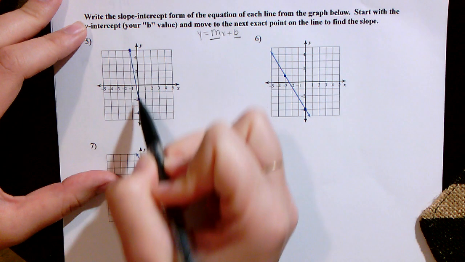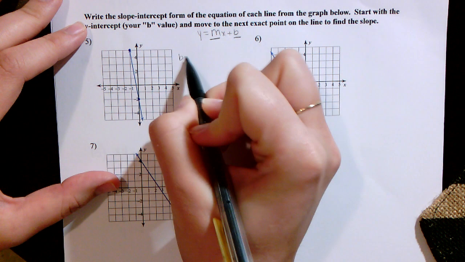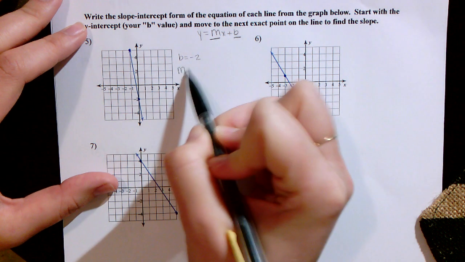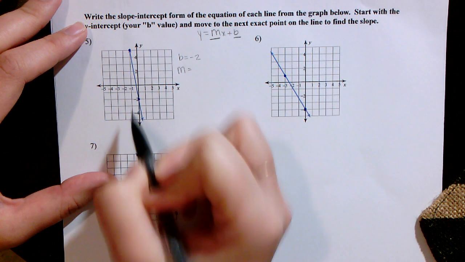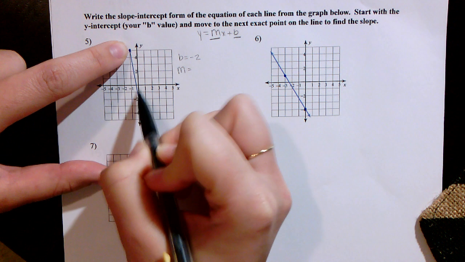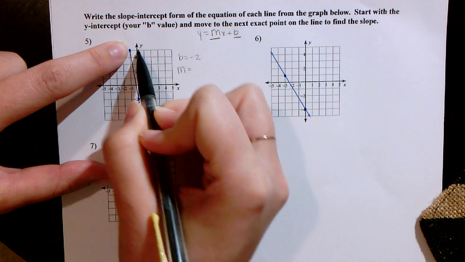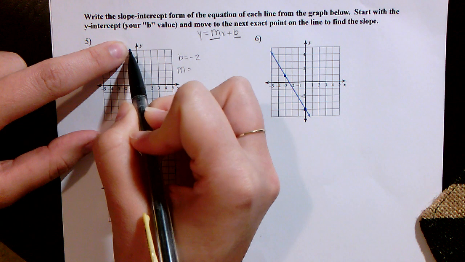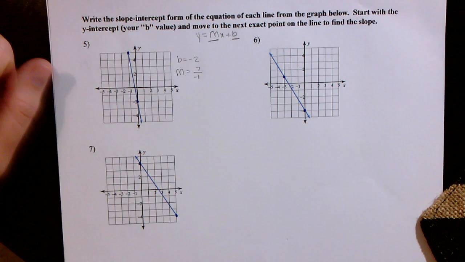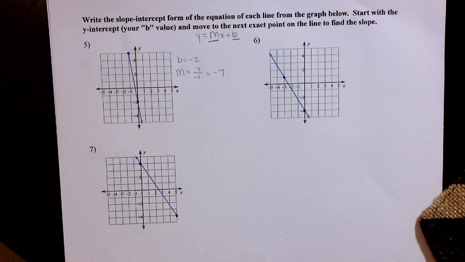So if I start on the y-intercept, which it looks like it's right here, my b is negative 2. Okay, so I'm going to start here. I need to figure out what my m is, or how I'm moving. What's my slope? So from here, I've got to move to up here. So I'm going to go up 1, 2, 3, 4, 5, 6, 7. So I rise 7, and I go left 1. Well, we know that can just be reduced to -7 because it's a whole number over 1.